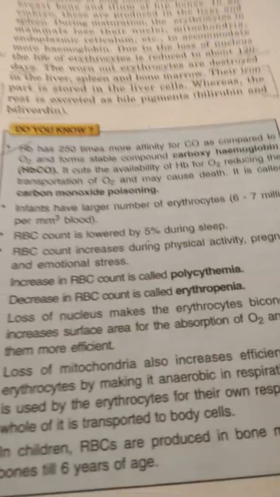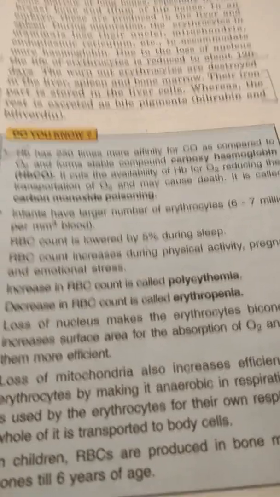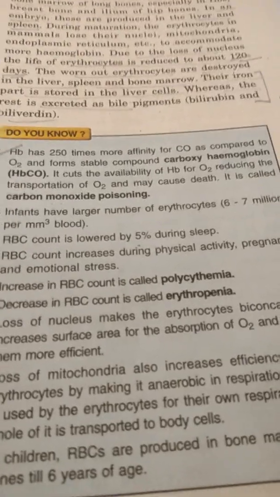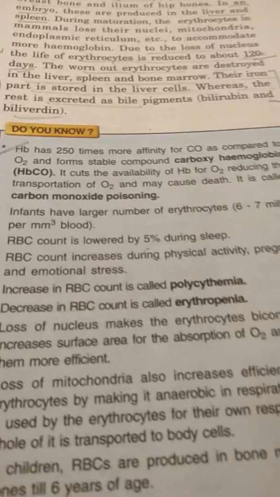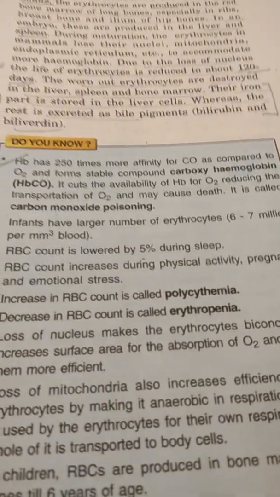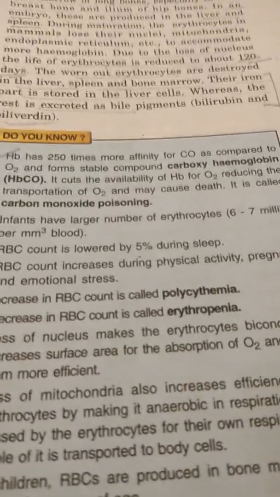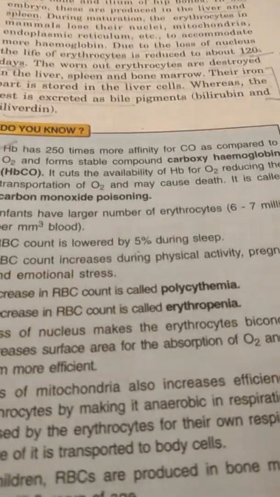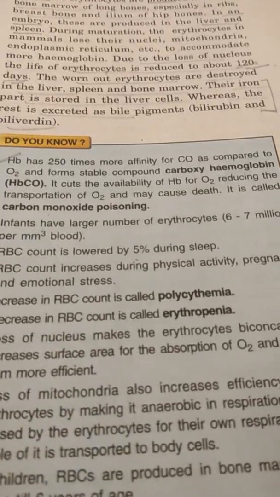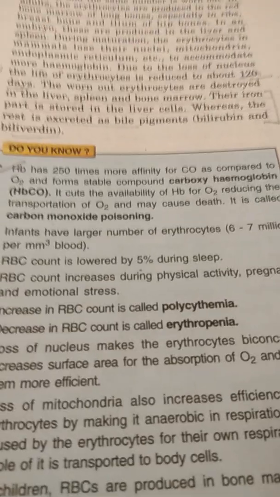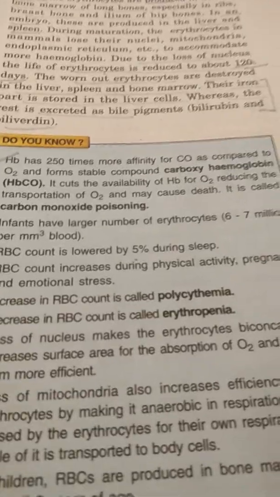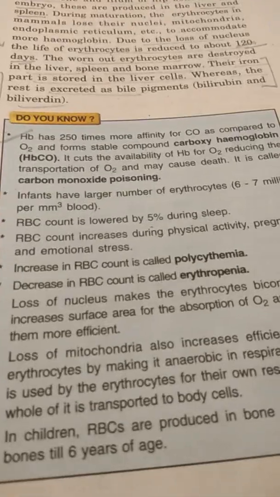Now, infants have a large number of red blood cells compared to adults because that is their growing age, and the respiratory activity is fast to release more and more energy for growth. As a result, more oxygen is required. The faster the rate of respiration, the more oxygen is required, so more red blood cells in their body.